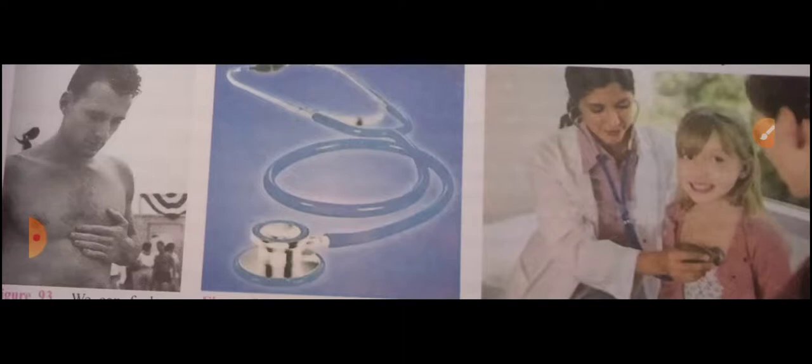The pulse is traditionally taken above the wrist. जब हमको पल्स अपना देखना होता है तो अपन रिस्ट के ऊपर जो है कि फिंगर को रख करके हम लोग टेस्ट कर सकते हैं.